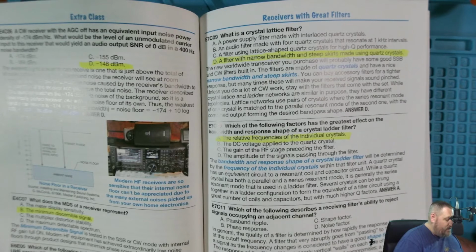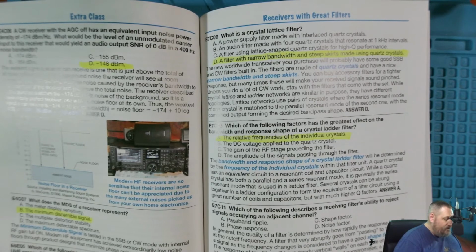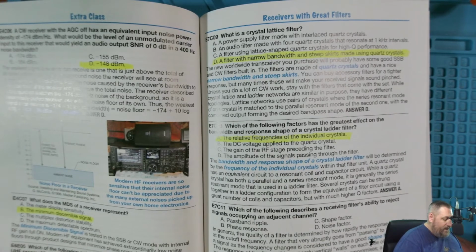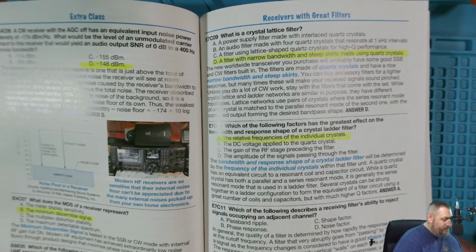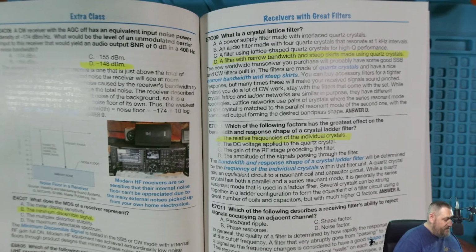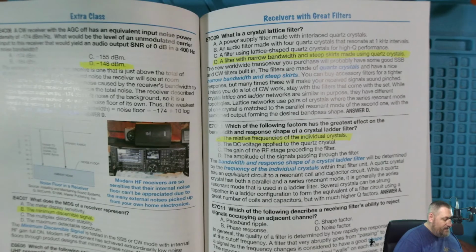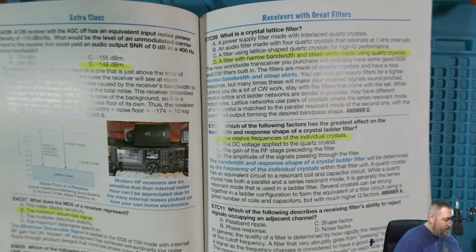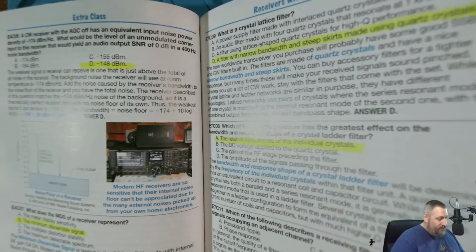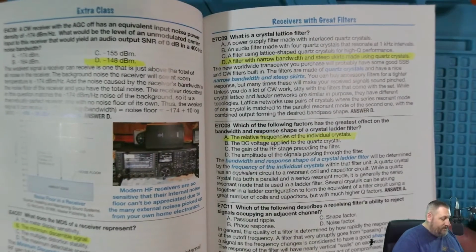A very sharp filter may have some undesirable delay characteristics, which may or may not be a problem. In general, however, a filter used in, say, a single sideband filter should have as steep a shape factor as possible, defined as a ratio of 60 dB attenuation to the 6 dB attenuation bandwidth. So, correct answer is C.